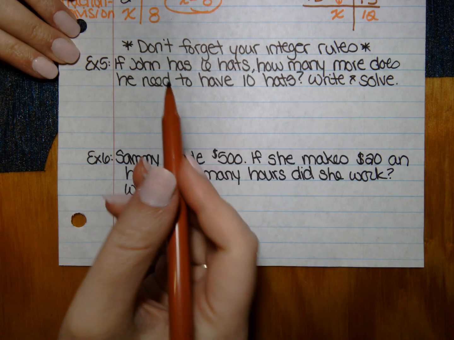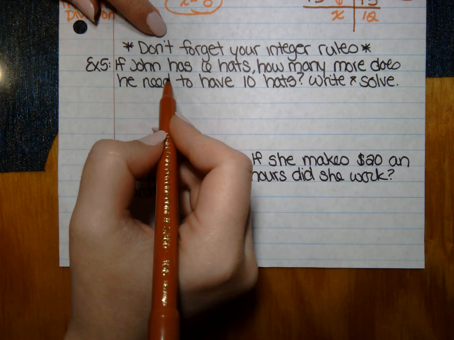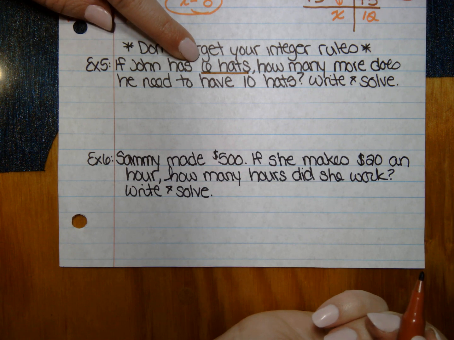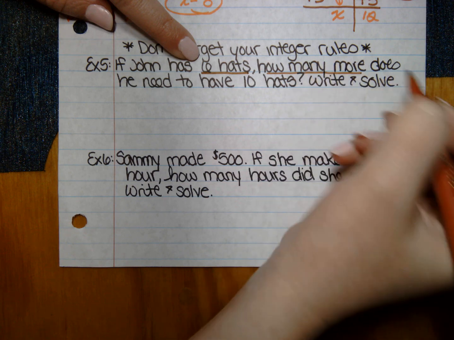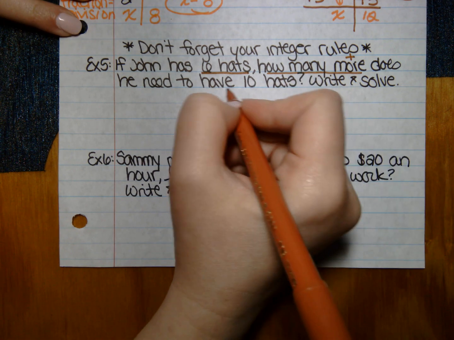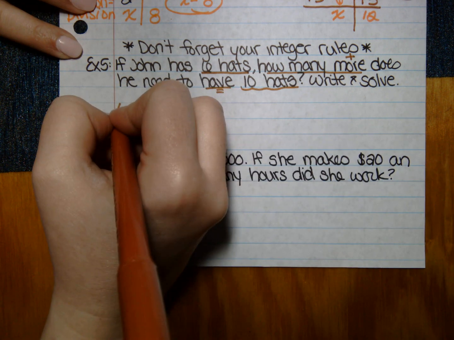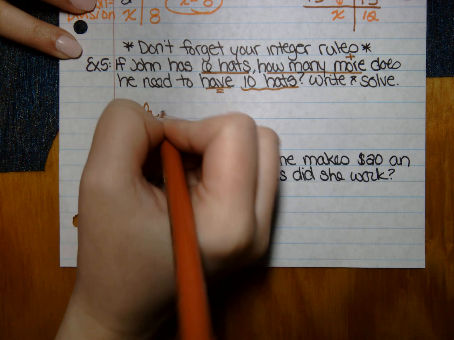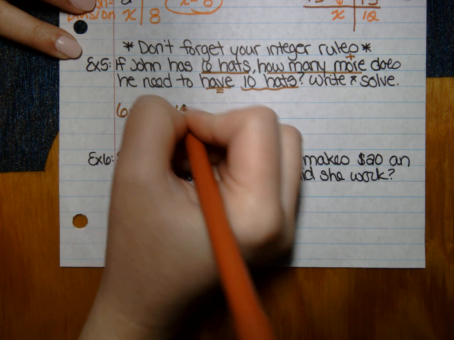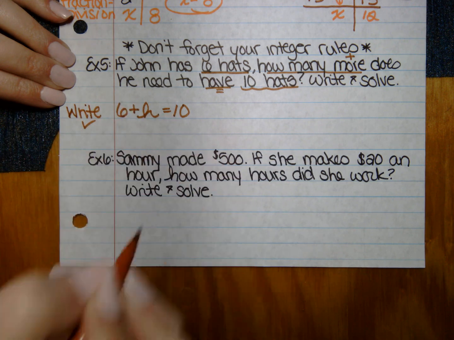Remember when we did our equation video, we know that we had to write as we read left to right. So if he has 6 hats, so this is a constant, we know that this number is not going to change. How many more is my question mark. More means to add. In order to have, so for it to equal 10 hats. So he has 6. How many more hats does he need to add? So he has 6 plus some number of hats for him to equal 10. This is your writing part. So we have that done.